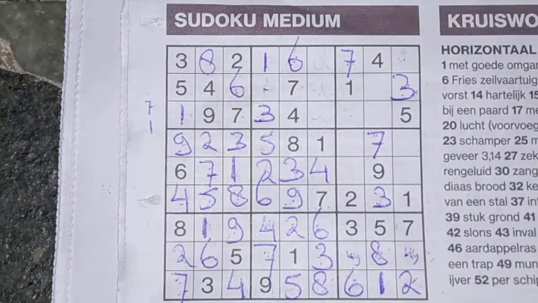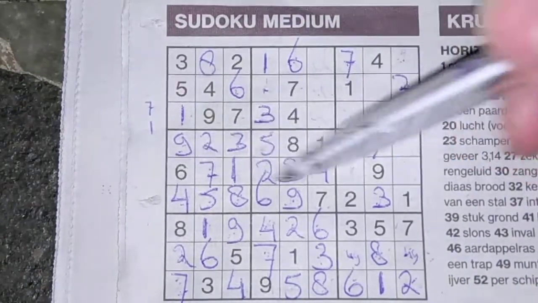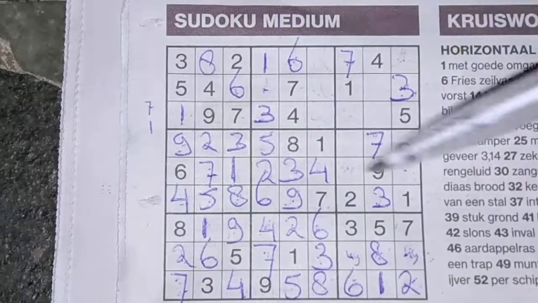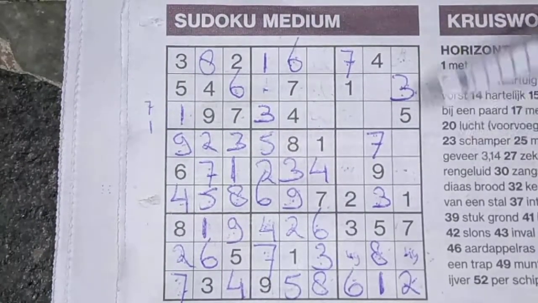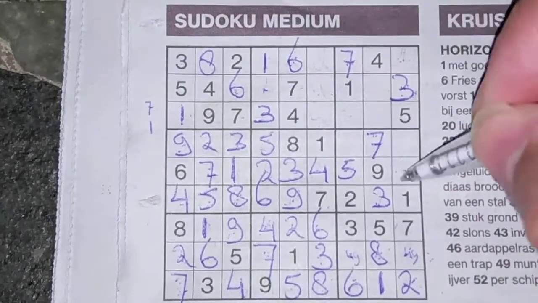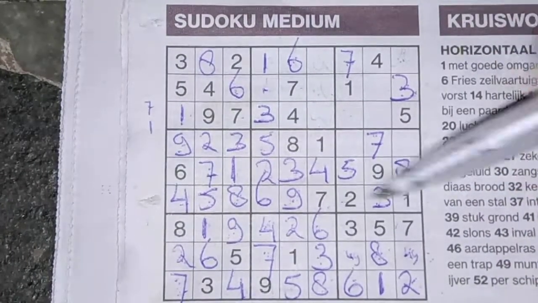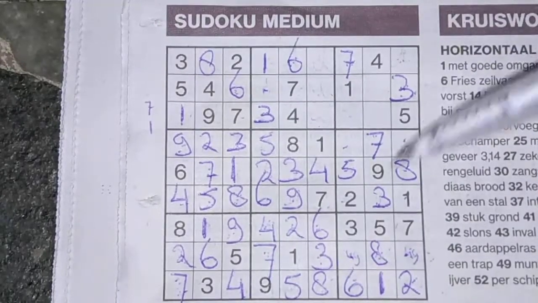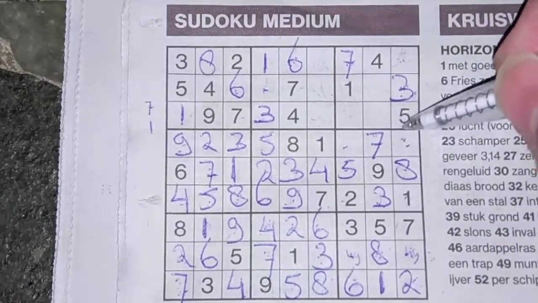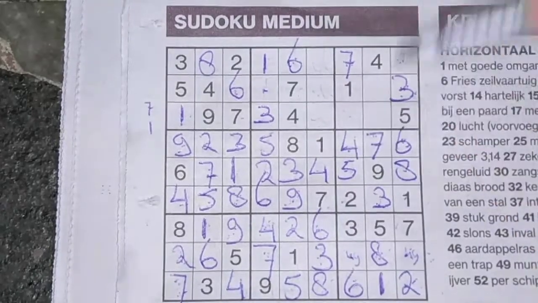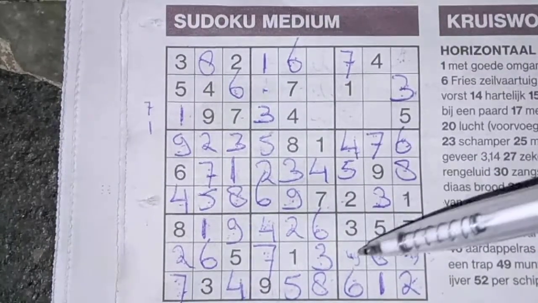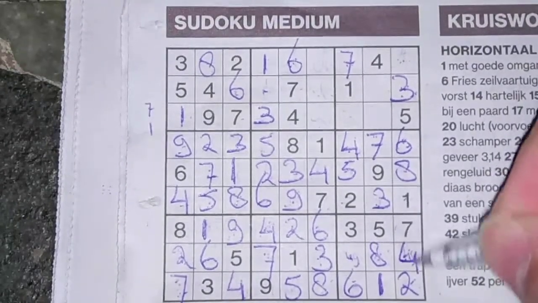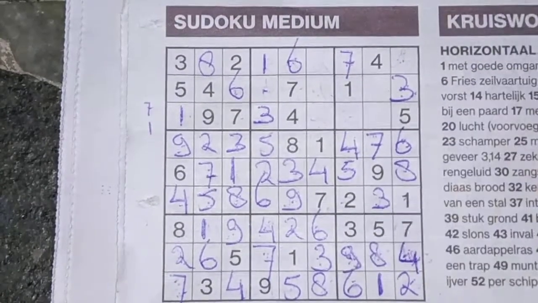And then 2 missing numbers in the middle row for the numbers 5 and 8. We have a 5 here, no 5 there. 5 should be here, and the 8 goes there. 1, 2, 3. 4 is missing, and 6 is missing. We have a 6 here, no 6 there. 6 should be here, and the 4 goes there. Now we have a 4 there, so this cannot be a 4 anymore. This should be the 4, and this should be the 9.